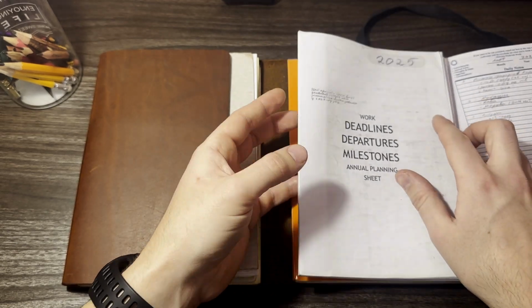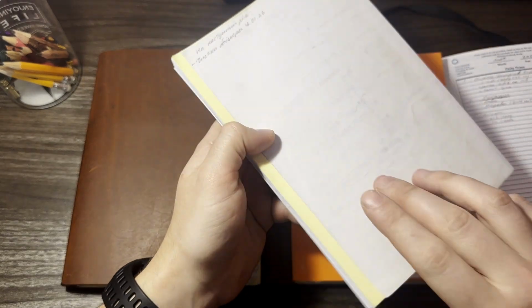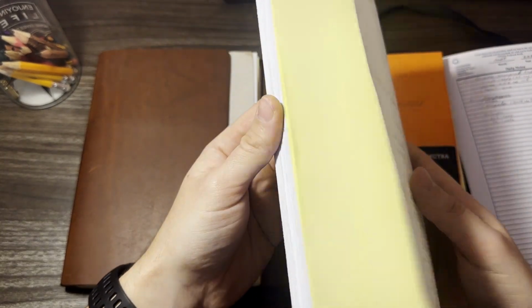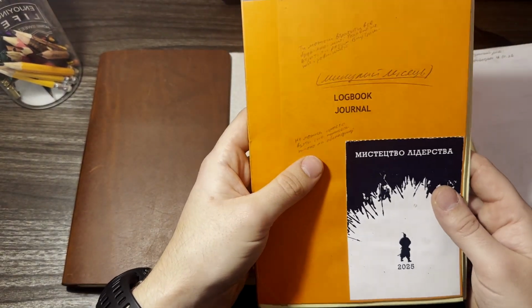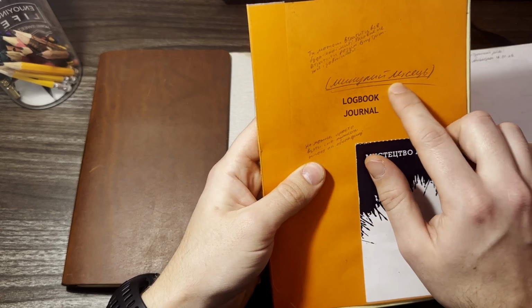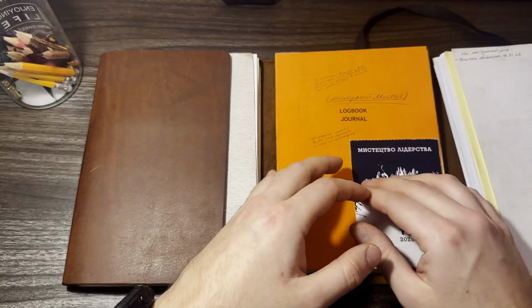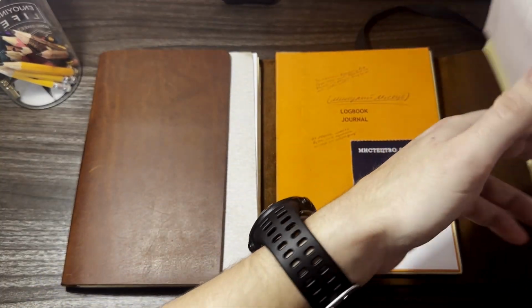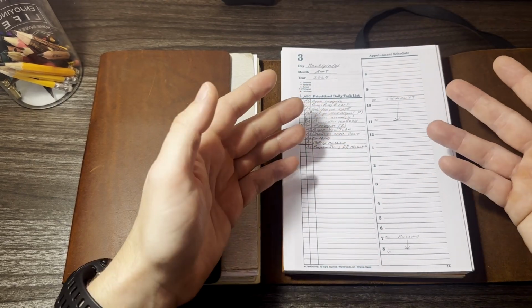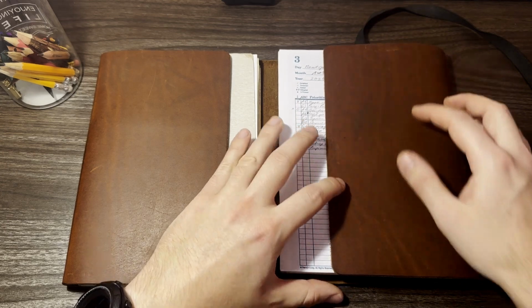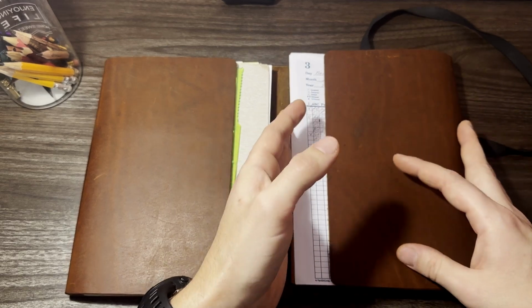So then we have my deadlines, departures, milestones. I have spoken about it in a previous video, so I'm not going to stop on it here. And then we have our logbook journal, which is now currently last month's, and I keep here notes from the last month. That's basically it. My right half of the Everbook is for the planning and for my schedule. As you can see, that's the part which takes most of the space in my Everbook.